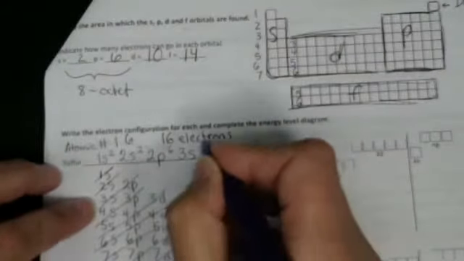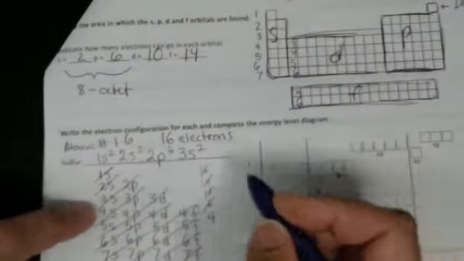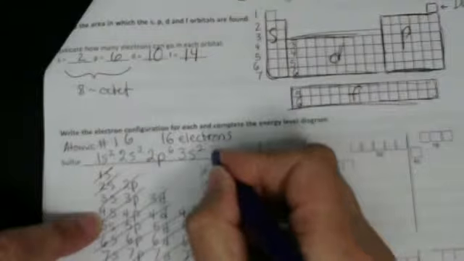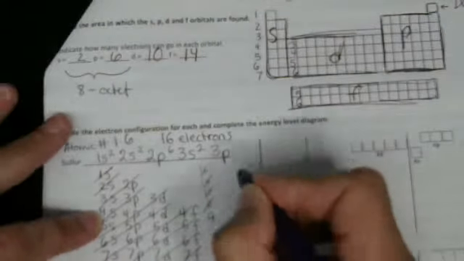So now 6, after 2p, we're going to 3s, and I can fit 2 in there. So out of my 6, I'm now down to 4. So now after 3s, I'll go to 3p, and I only have 4 left, and that does not fill it up, so we are done with that.